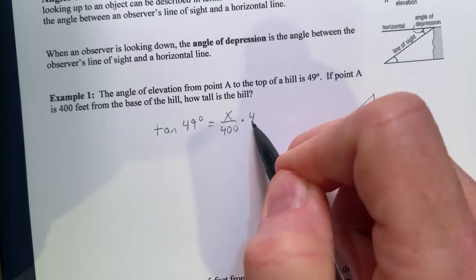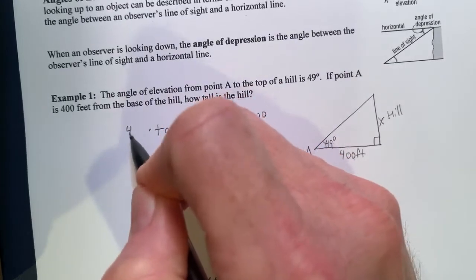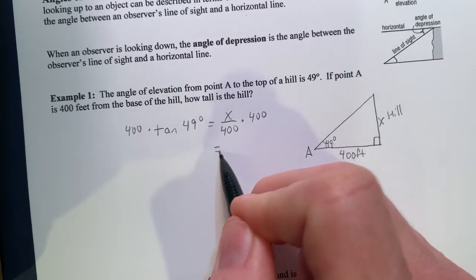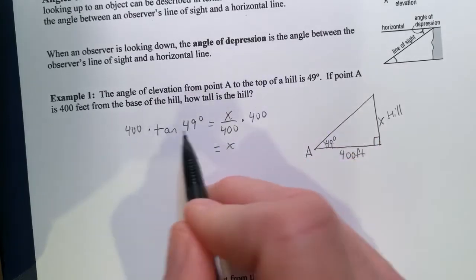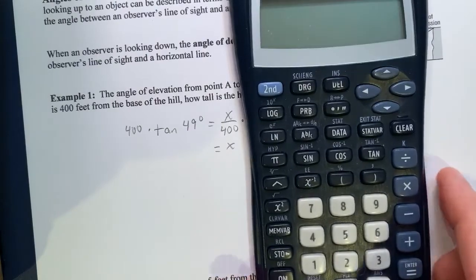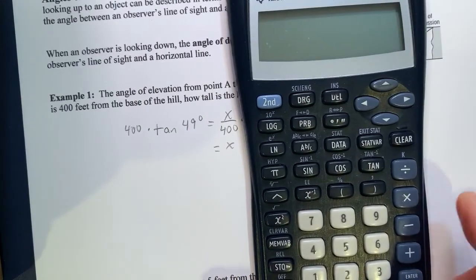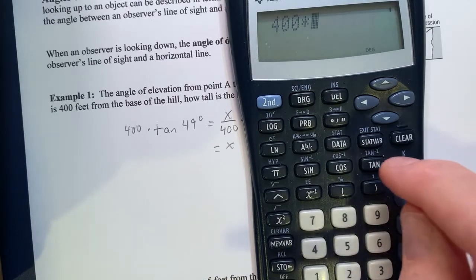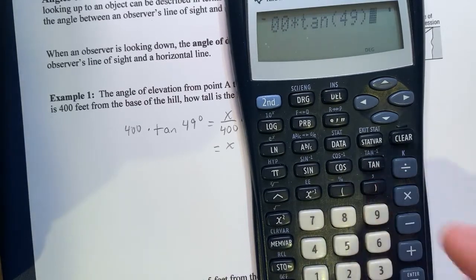I'm going to show all this. Multiply both sides by 400. Again, guys, show your work on these for me. And we're looking at x equals, and then it's just a matter of typing this in. So we're looking at 400 times tangent 49 degrees. I'm in degree mode.